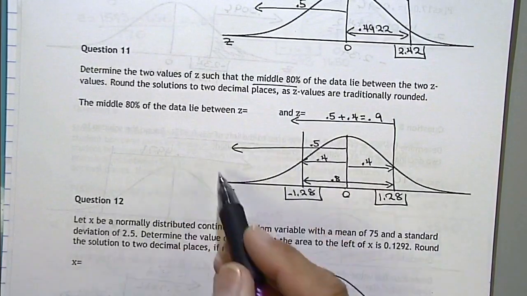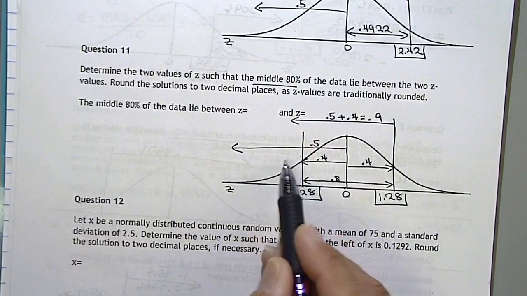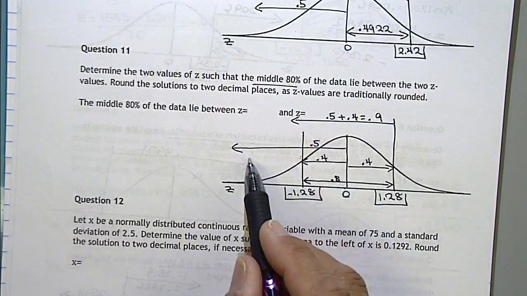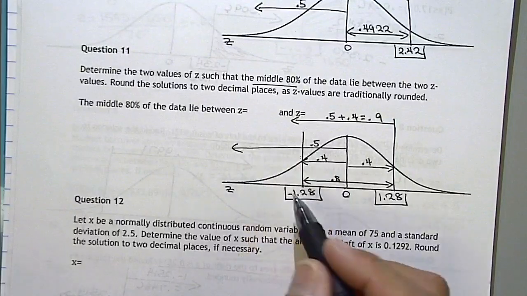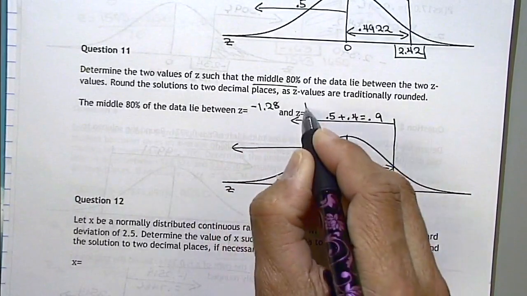You could have found the other one by saying this is 0.4, therefore this part right here is going to be 0.1, isn't it? Maybe you could have looked that one up. So what are we between? A negative 1.28 and a positive 1.28.